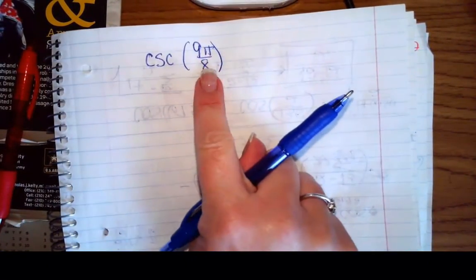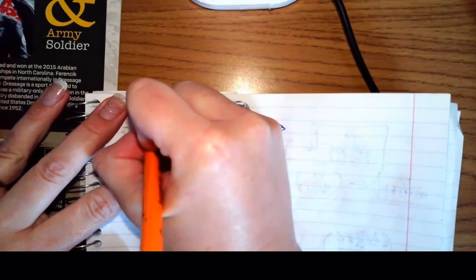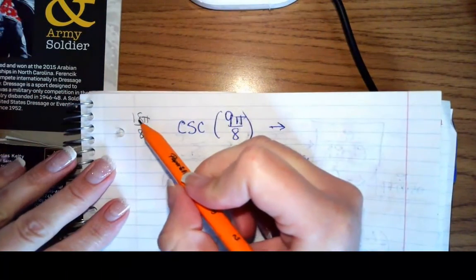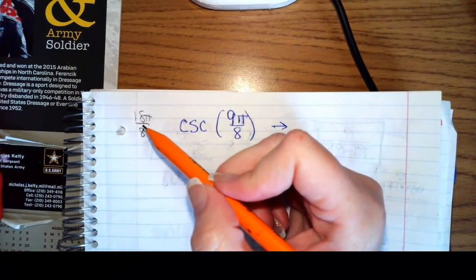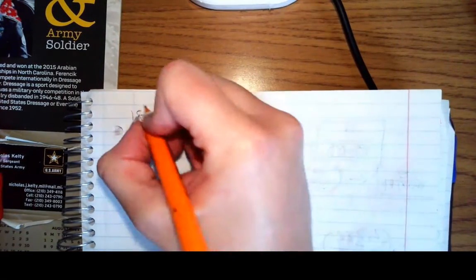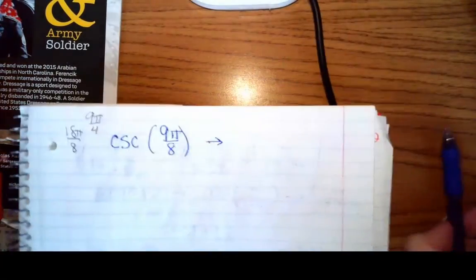Well, 9 pi over 8 must be half of 18 pi over 8. So I'm going to rewrite this, and then 18 pi over 8 reduces by 2's to 9 pi over 4. So I get 9 pi over 4.